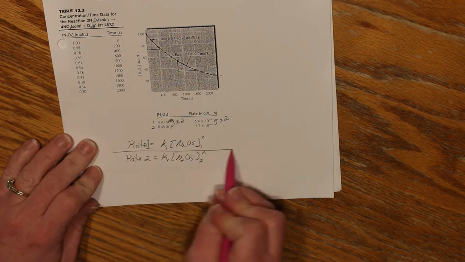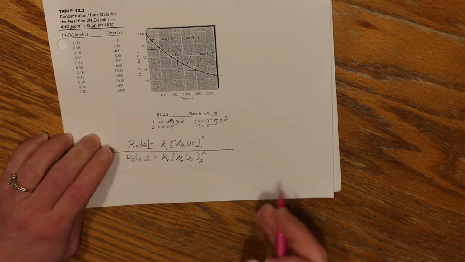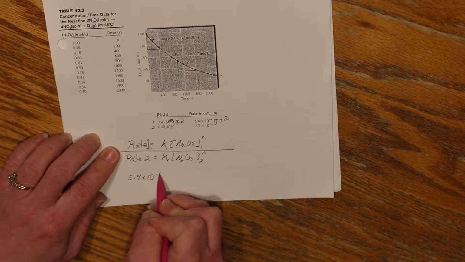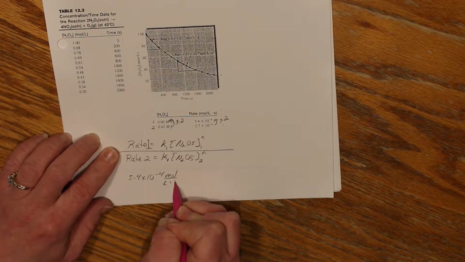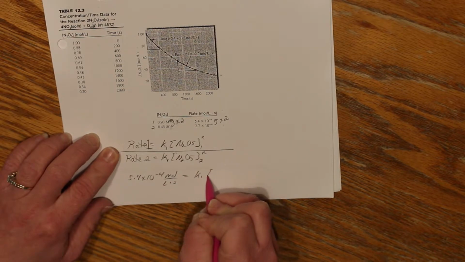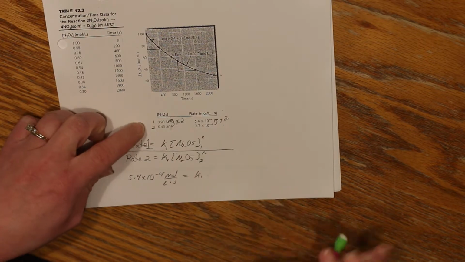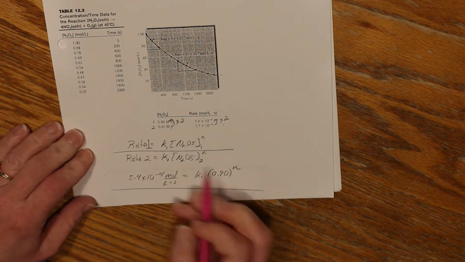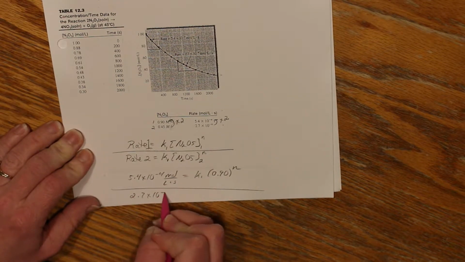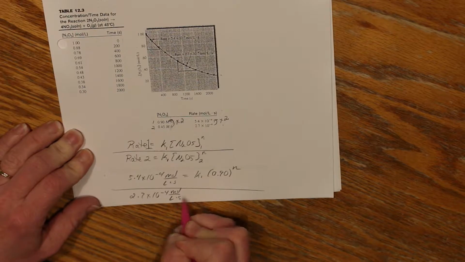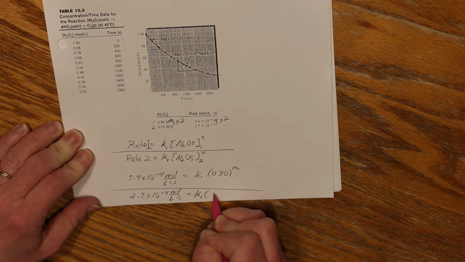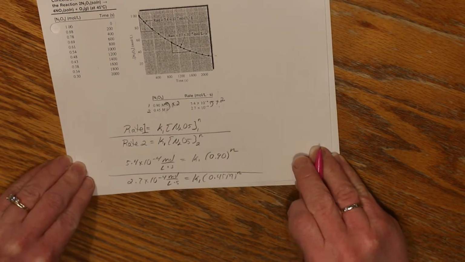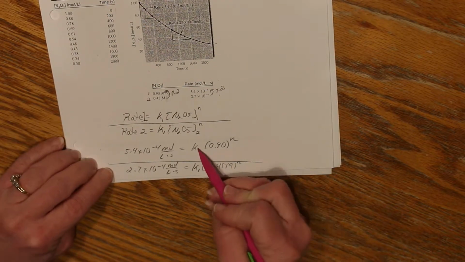Well, why don't we set these up fractionally to each other? So the rate of 1 is 5.4 times 10 to the minus 4 mole per liter second. And that equals k1, and the concentration in this trial is 0.90, to the power we're trying to find, over 2.7 times 10 to the minus 4 mole per liter second, which equals k, times 0.45 molar to that power. Now, same reaction, same temperature, so therefore these k's are the same.